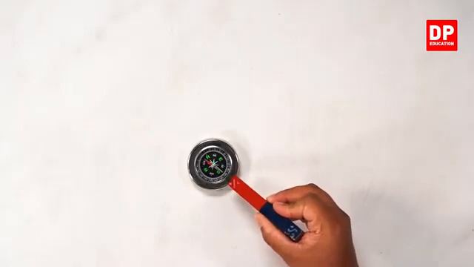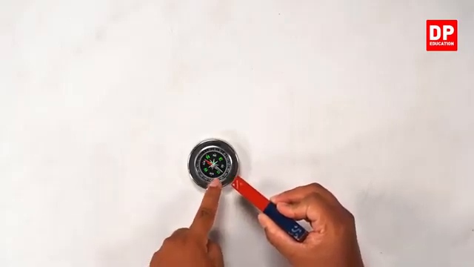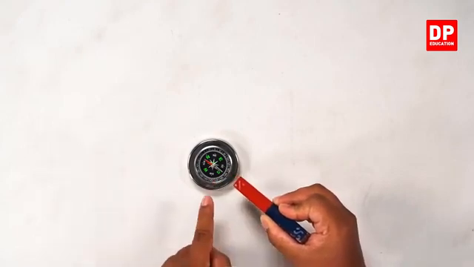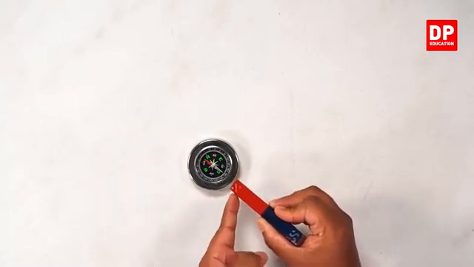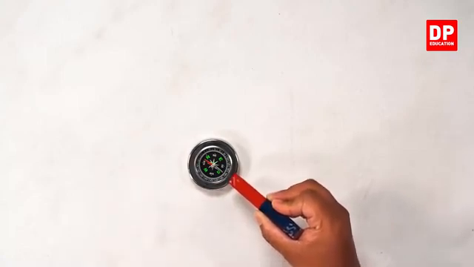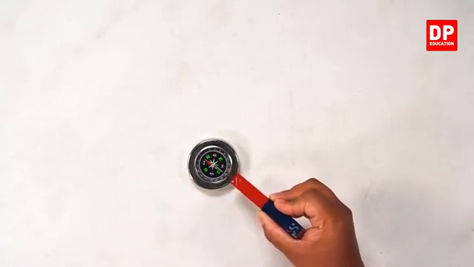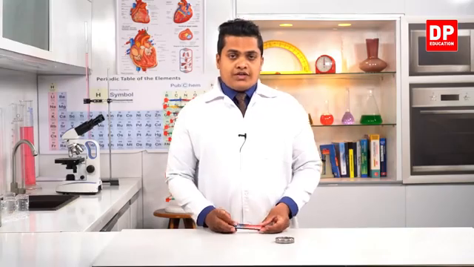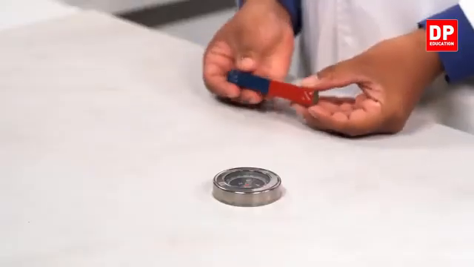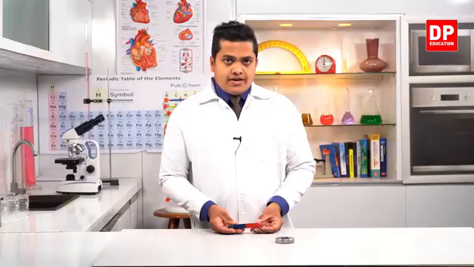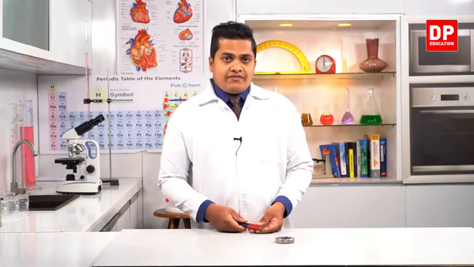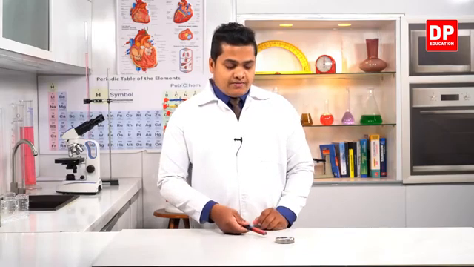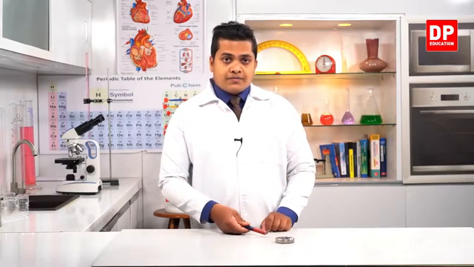Now here you can observe that the south pole, or the terminal which does not show the red color, is getting attracted towards the north pole of the bar magnet. So we can come to the conclusion that if you take any kind of magnet and a compass, we can identify the magnetic poles. The only thing that we need to do is take the magnet near the compass.